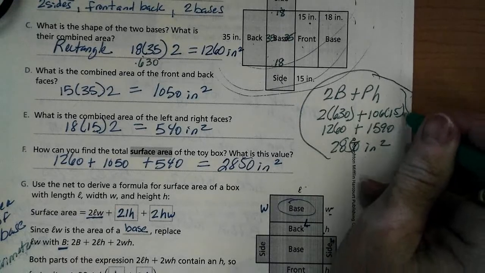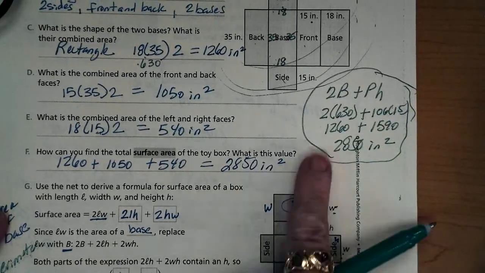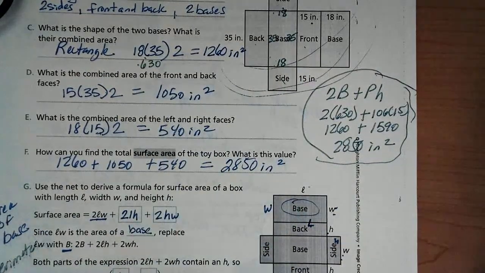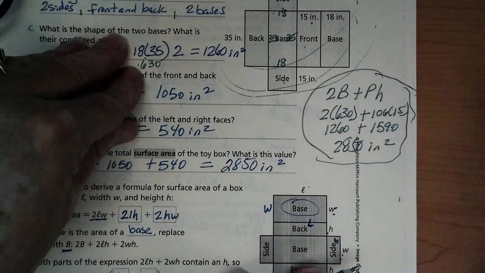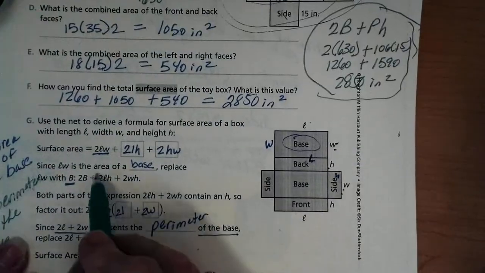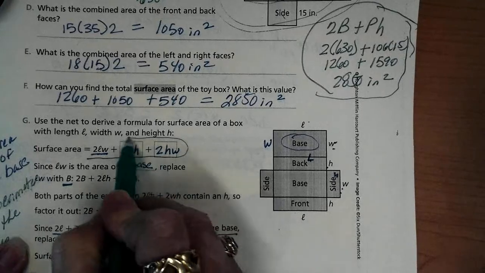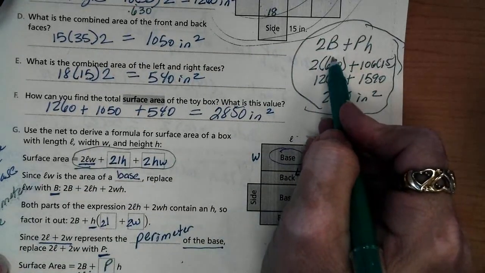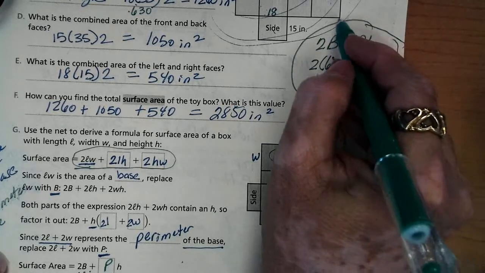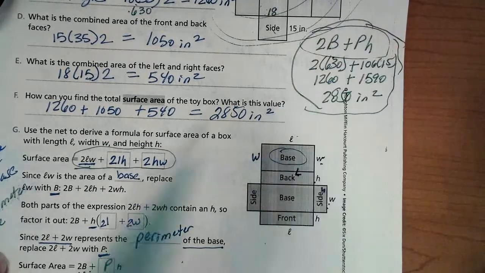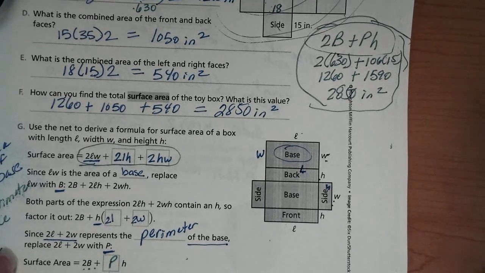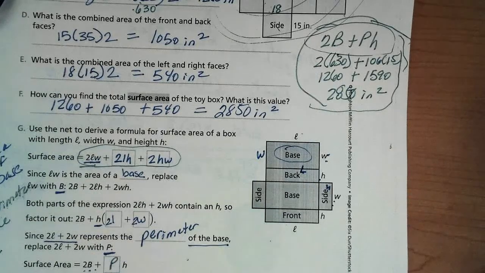Okay? So I just wanted to show you how to go back and use this formula with what we already did. It doesn't matter to me if you use this way, which is this equation right here, or you use this way. On the FSA, they are only going to give you this equation right here on the formula sheet. So that's why you need to know how to do it both ways.